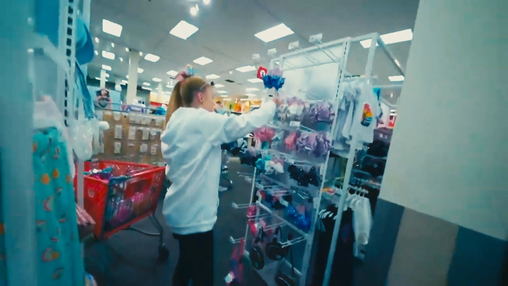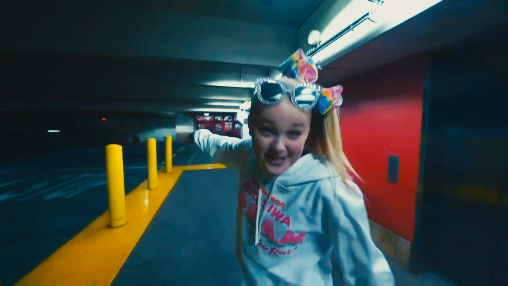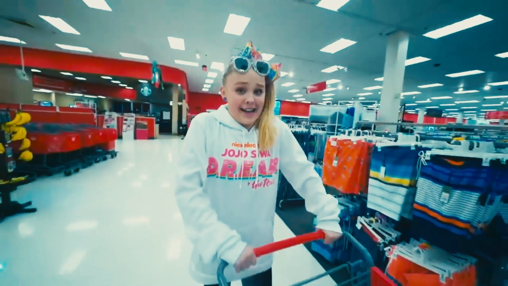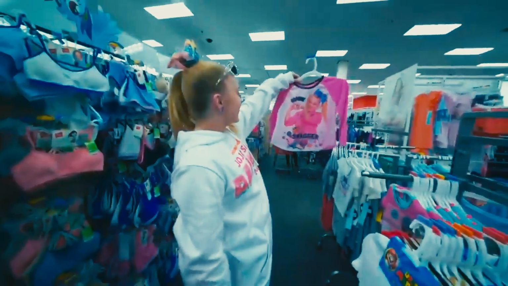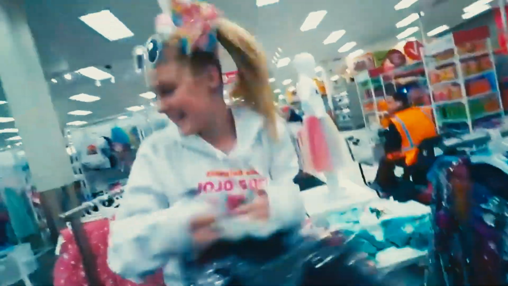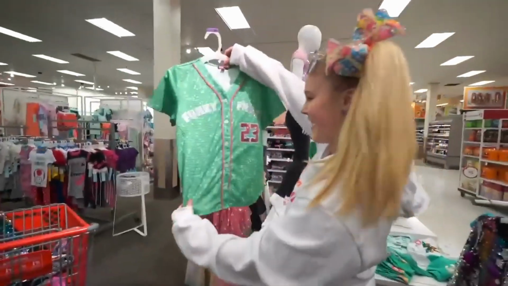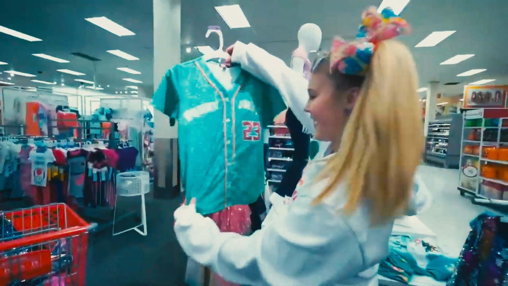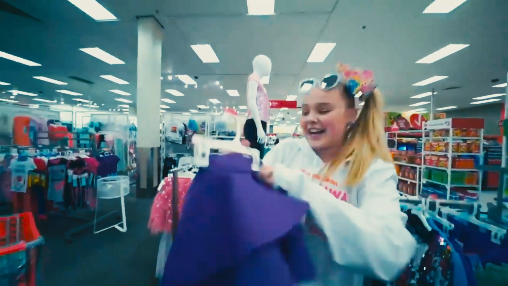1, 2, 3, 4. Let's go. Everyone is Jojo. Everyone is Jojo. I'm gonna go see fine. I gotta get along. That's cute. Funky frog. Look at that. How cute and how tiny it is.